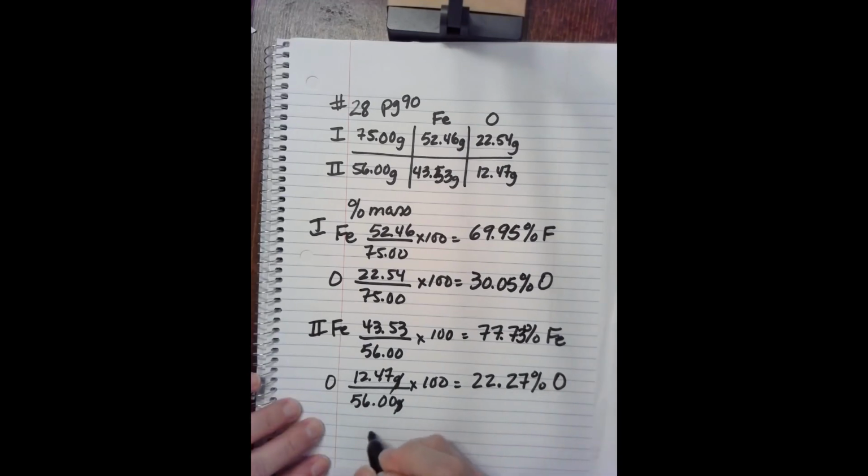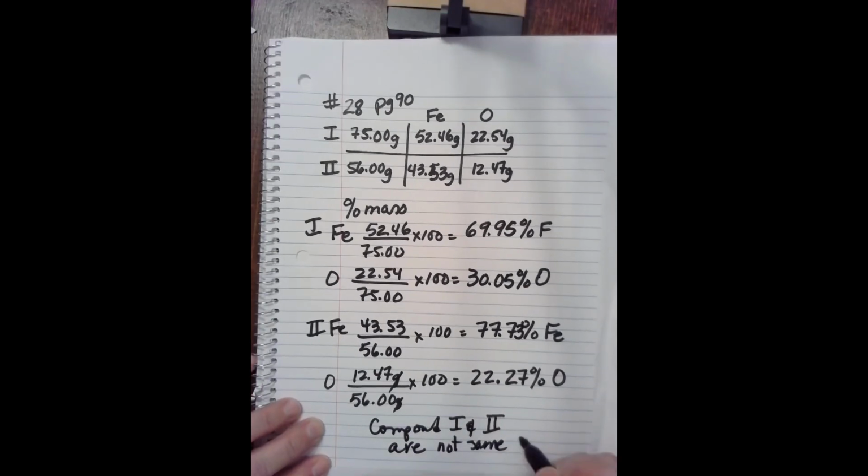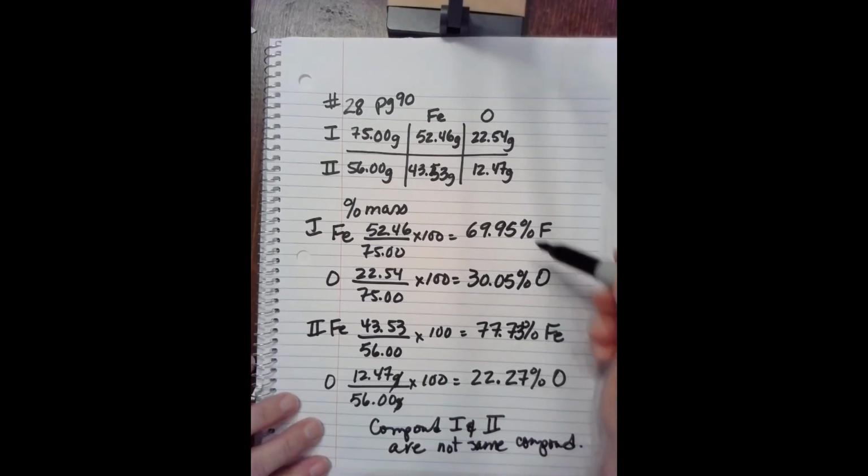So what I can determine from this is that because the percentages do not match, the ratios are not the same. Compound 1 and 2 are not the same compound. If they were the same compound, these percentages would have matched. There you go. That's how we do that.